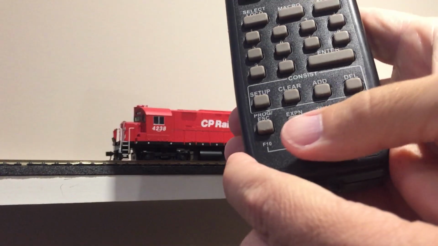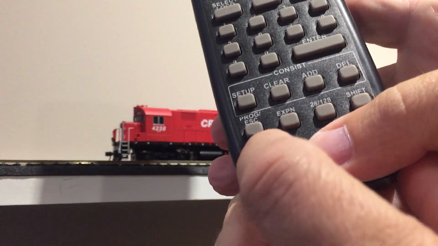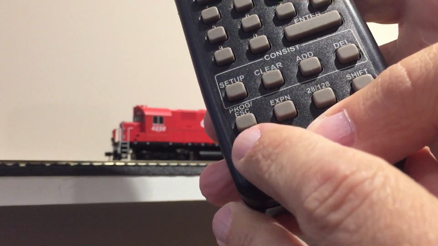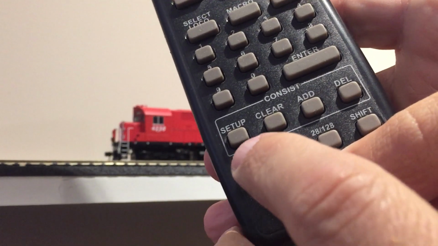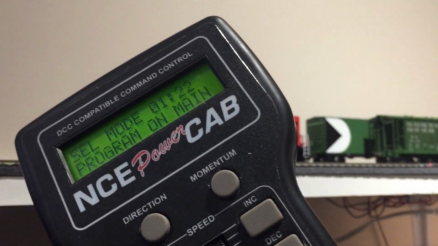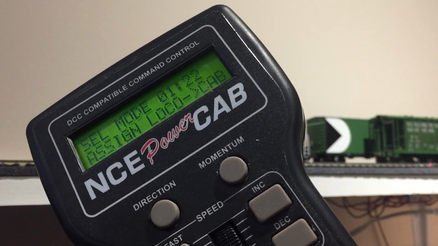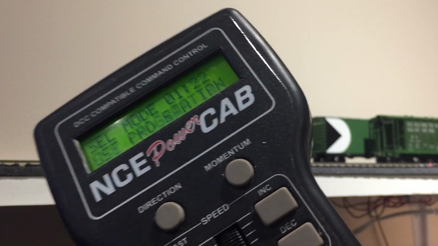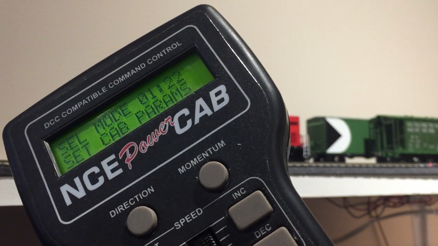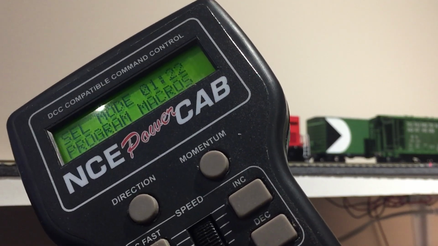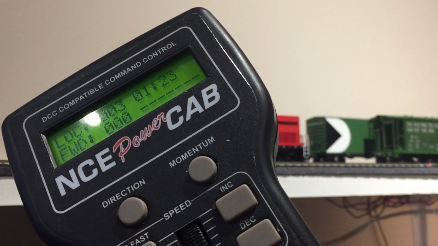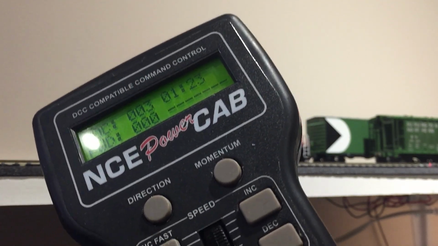So on the decoder, on the NCE, here's what I do. I hit program, I keep hitting it. So the program key is right here, the bottom left. I hit that and it says program on main. These are the different options as I keep hitting program, all the way through. And then if you keep hitting it, eventually it drops back to normal mode.